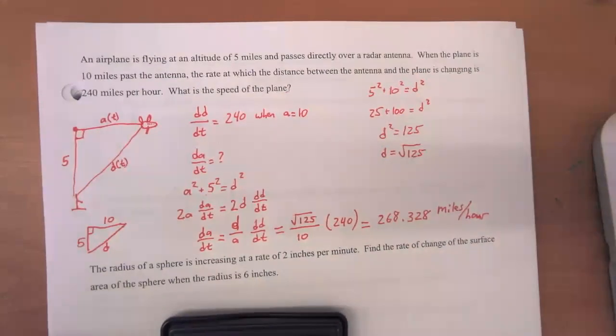Okay, so that was just a pretty routine problem. That just gives you an idea of how the ordinary run-of-the-mill related rate problem works. So hopefully that's familiar to you. The next one is going to be in the same vein. So give that a shot if you haven't been in the habit of giving these a shot.